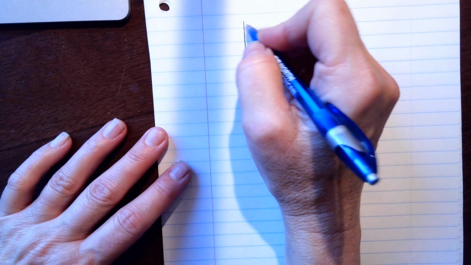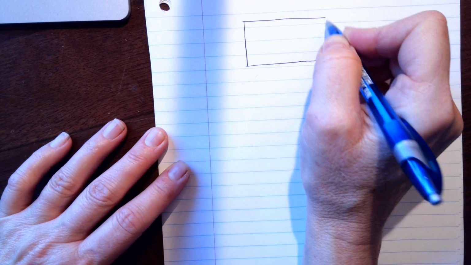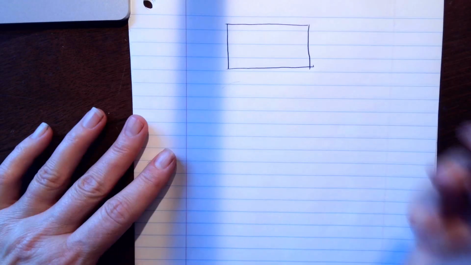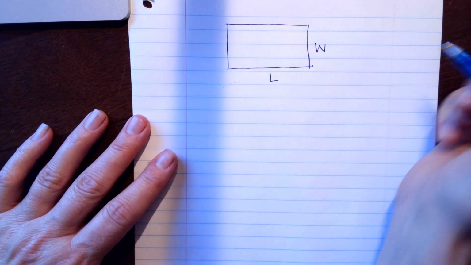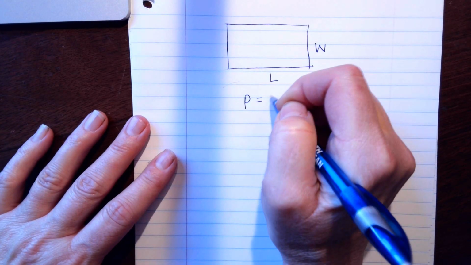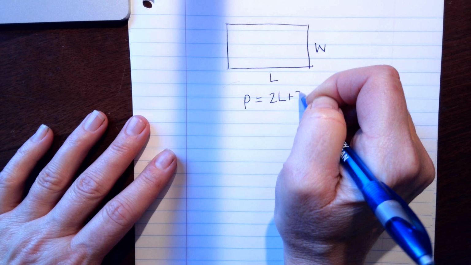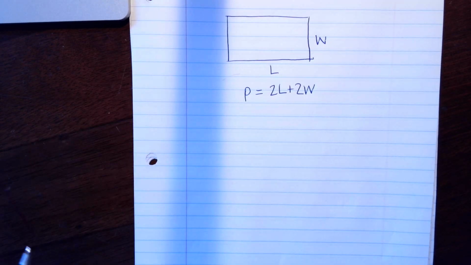I'm going to make a video of everything fractions, decimals, and perimeter. So since you're doing perimeter right now, suppose you have a rectangle. It's basically length and width. So the perimeter, you would write P equals 2L plus 2W. That's the formula for perimeter.